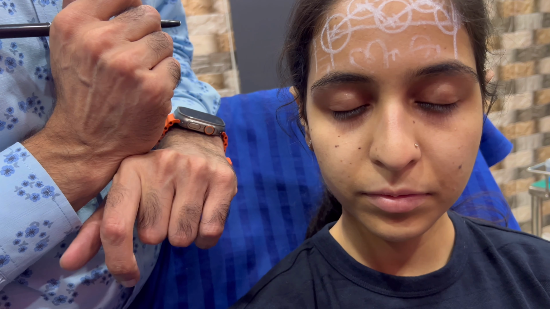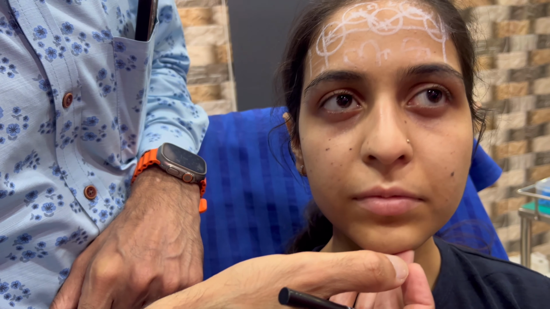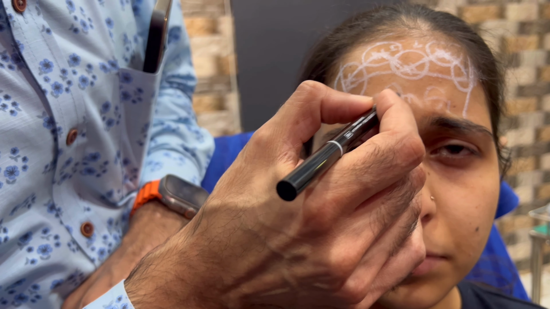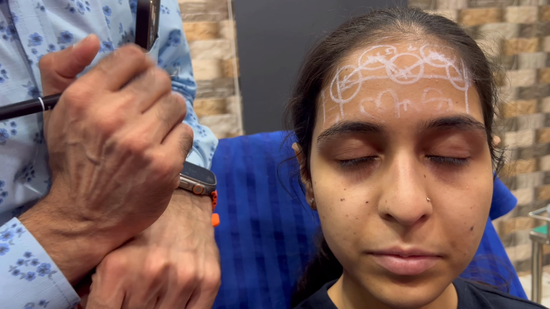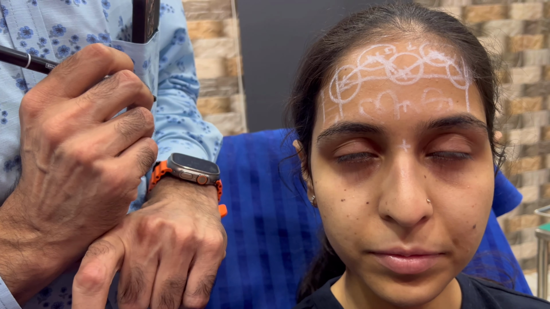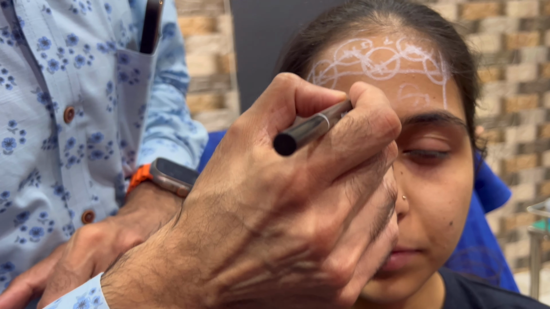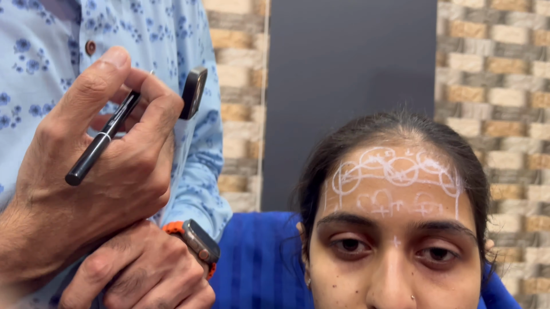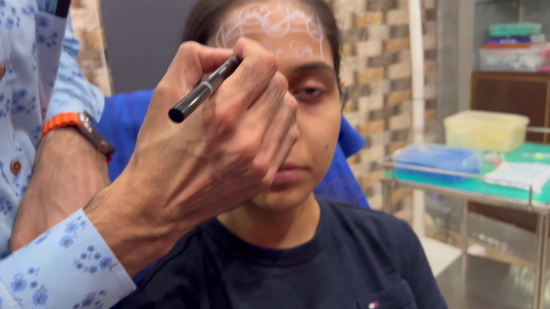corrugator. Okay, so how am I going to treat her? Chin up, frown once more, frown. You see she's developing a lambda pattern, so she's recruiting the lower frontalis fibers also here. Okay, first point of injection, procerus. Second point of injection, the vertical bellies or the oblique bellies of the procerus. Okay, one more time, frown.